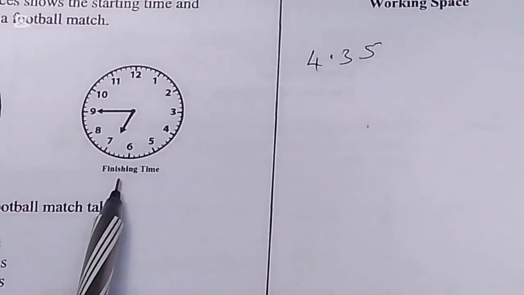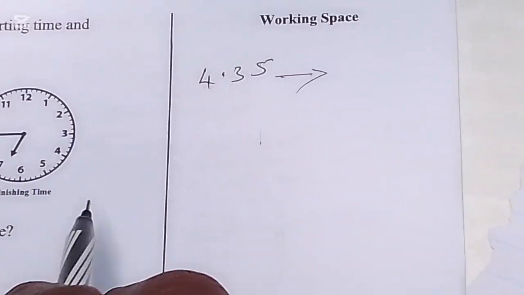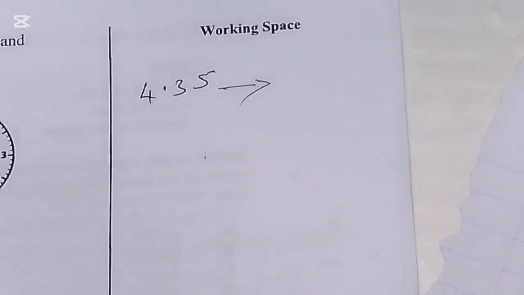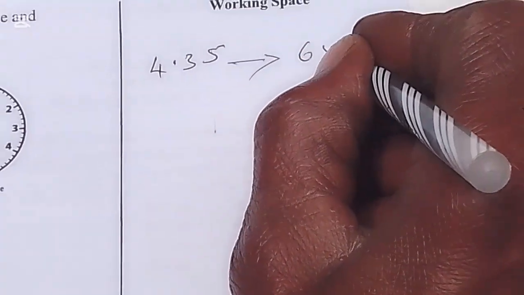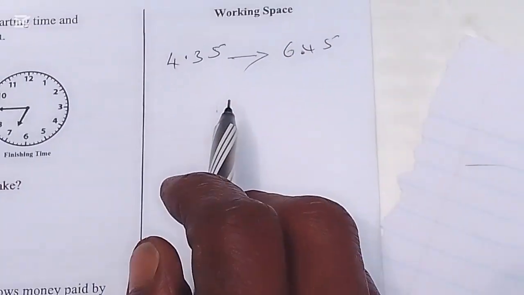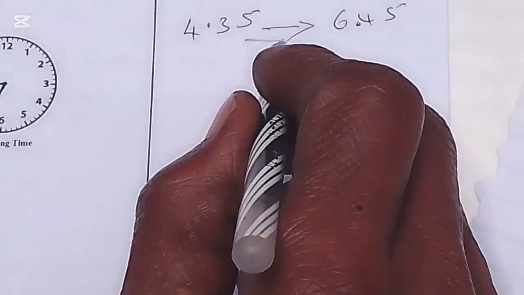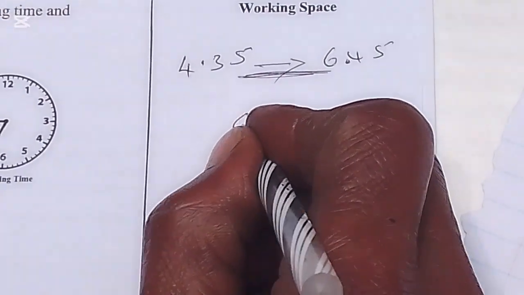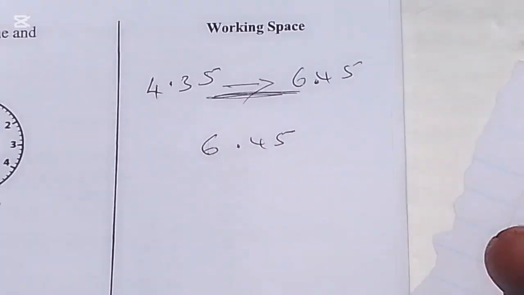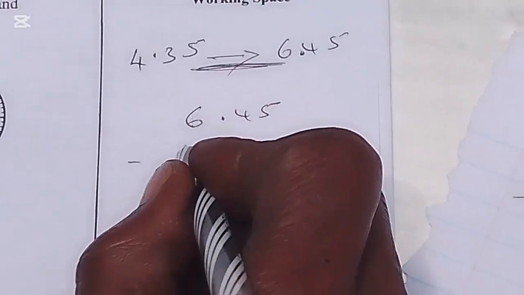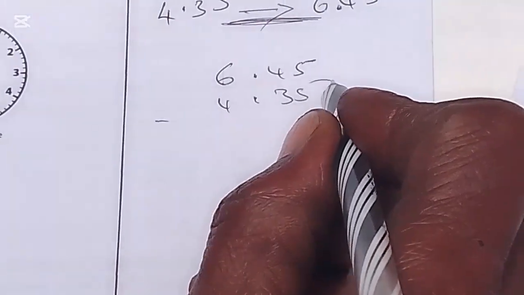And the second one, the finishing time, is 6:45. So we have 6:45 minus 4:35.